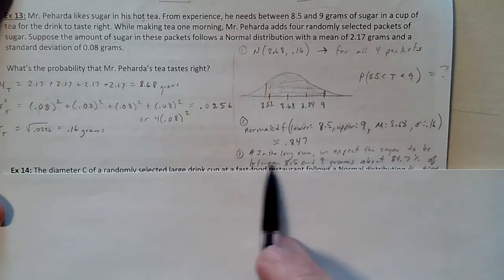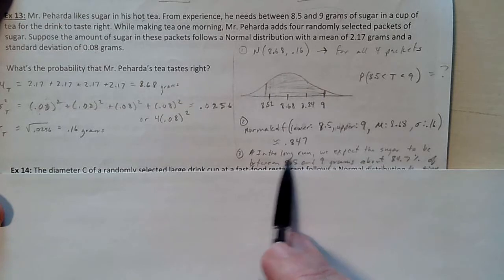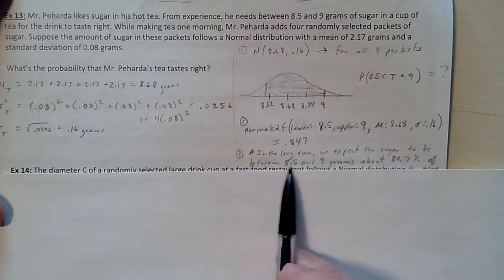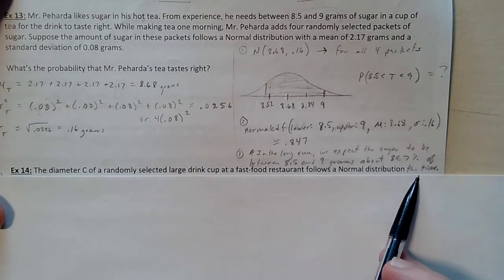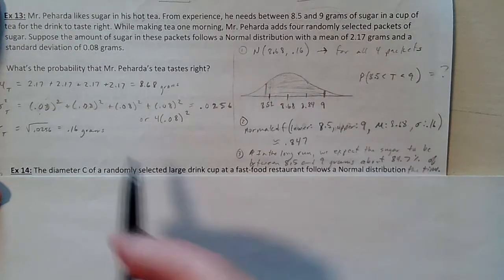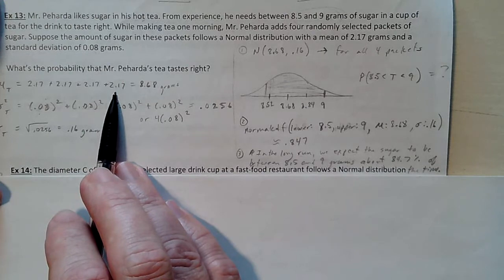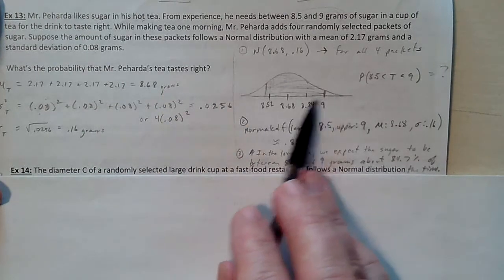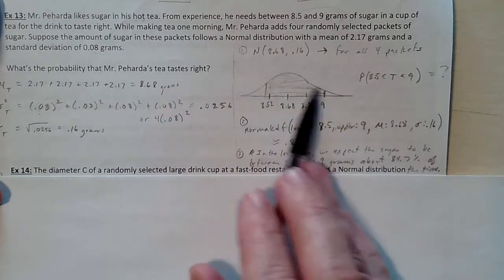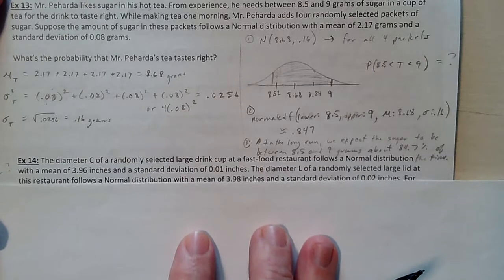So in the long run, this is probably the best way to say it: we expect the sugar to be between 8.5 and 9 grams about 84.7% of the time. Remember, sometimes sugar packets don't have the right amount. That's kind of the idea here. It's not always 2.17. Some of them might be a little higher, a little lower. So sometimes you might be high on the sugar, might be low on the sugar. But most of the time, a high proportion of the time, they get it right.